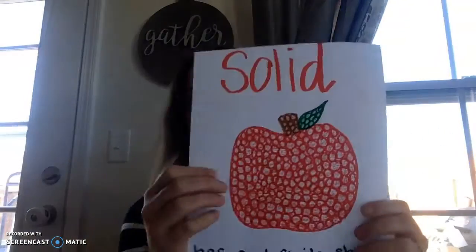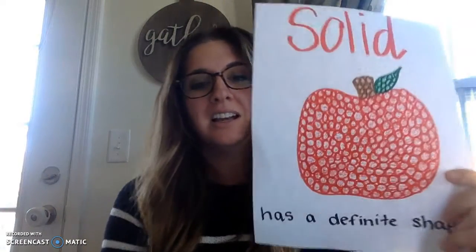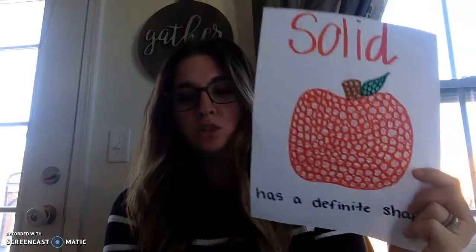That is because all of these little particles are so close together. They're super tight and squeezed in there, so they don't have any room to move around. They're not going anywhere.